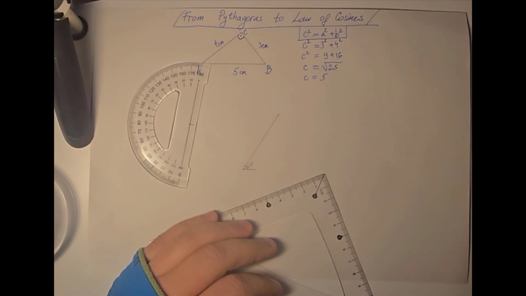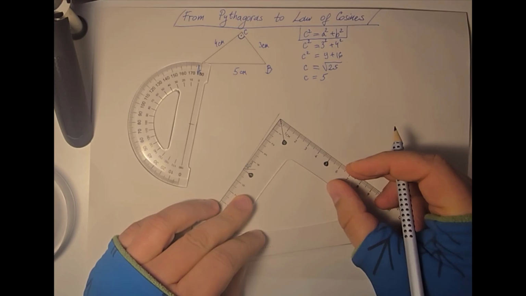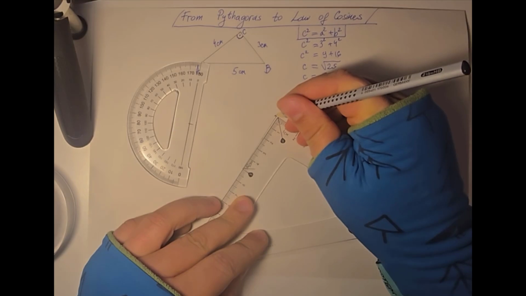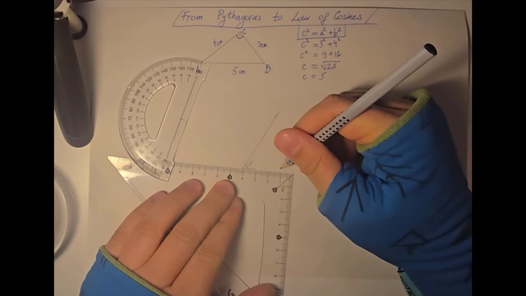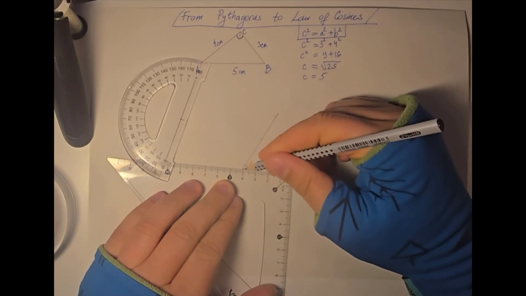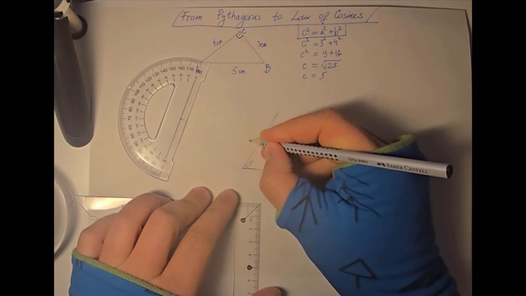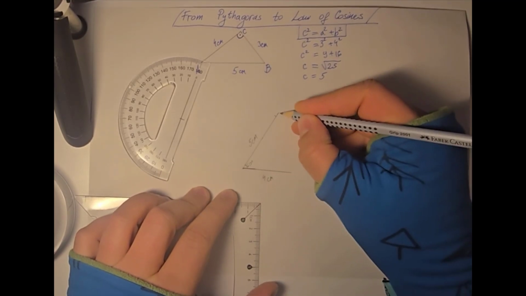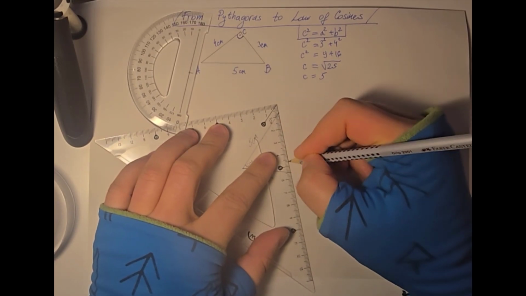So what else should we do? Let's make this one 5, so up to here. And this one would be 4. So this is 5 centimeters, this is 4 centimeters, and our question would be how long is this one?